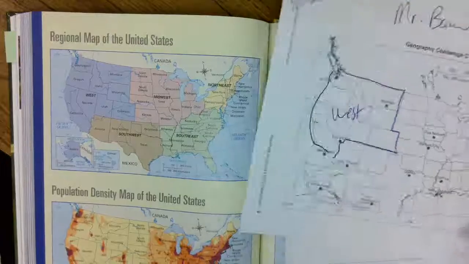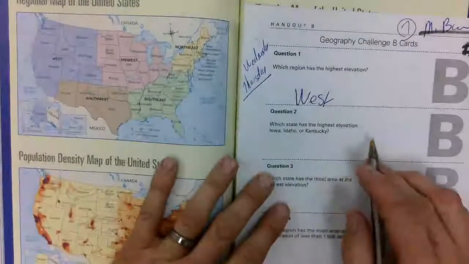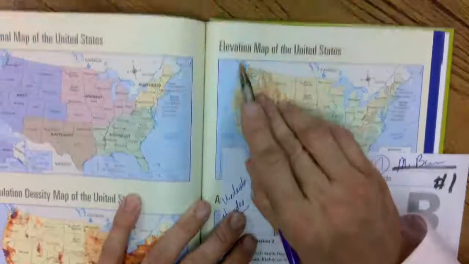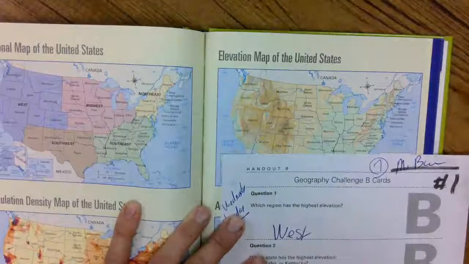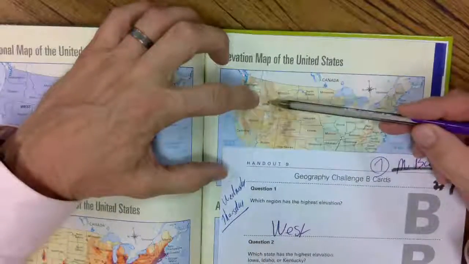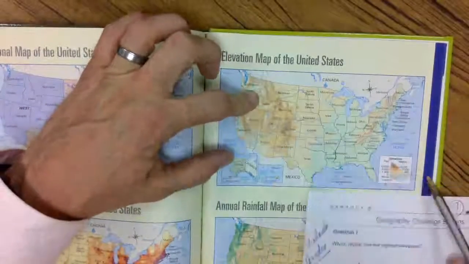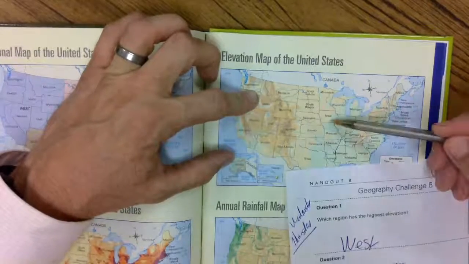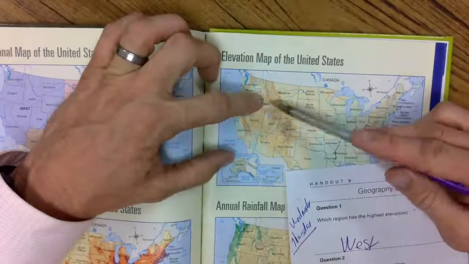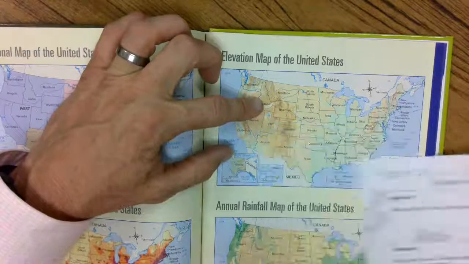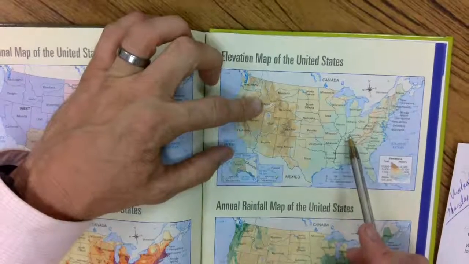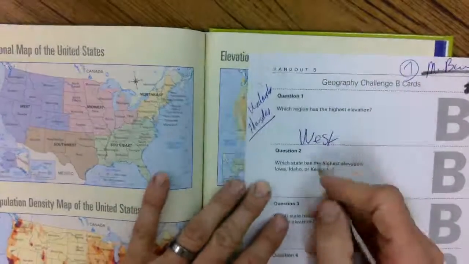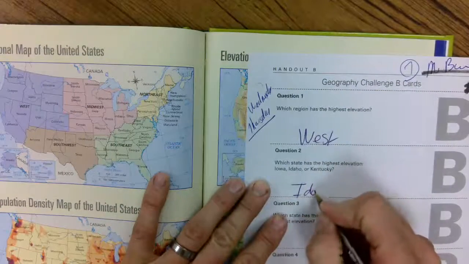Okay? Number 2, which state has the highest elevation? Iowa, Idaho, or Kentucky? Here's the elevation map. Idaho. There's Idaho. Okay, that's pretty high. We're looking at our little key here. That one's pretty high. Our other one is Iowa. Over here. Some greens, some browns, but not as dark. So far it's Idaho. And where's Kentucky? Kentucky's in the east. Here it is. So Kentucky is just above sea level, a little brown. So obviously it's Idaho. So let's go ahead and put Idaho on this one.